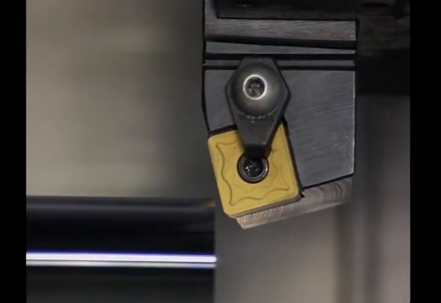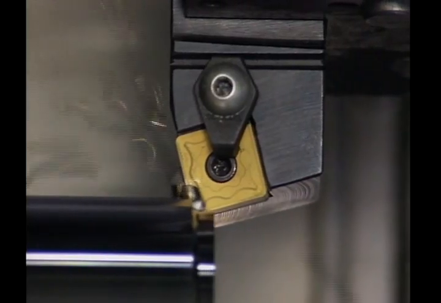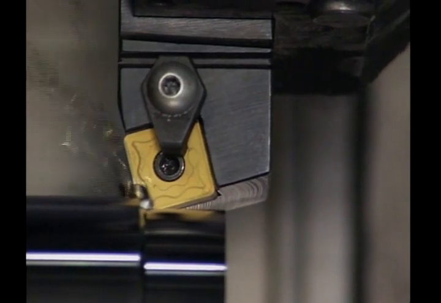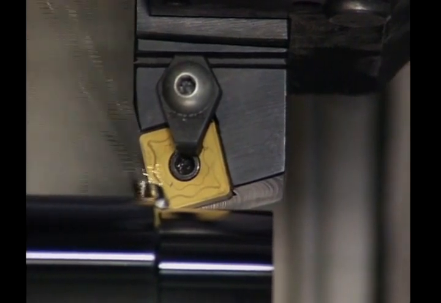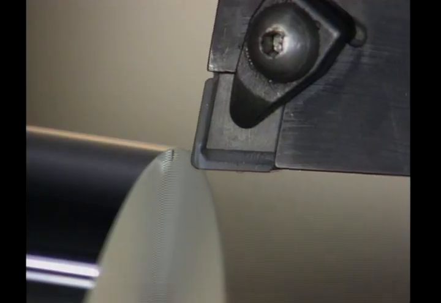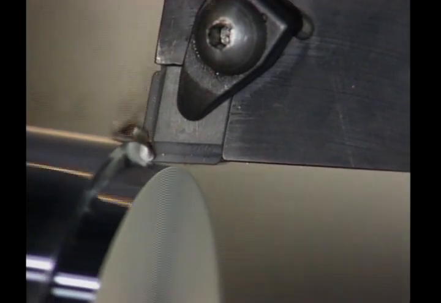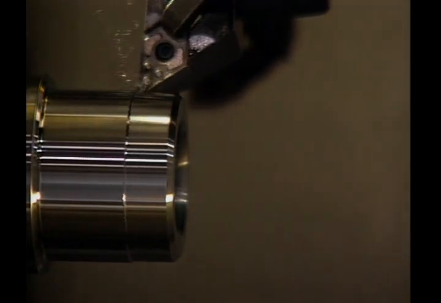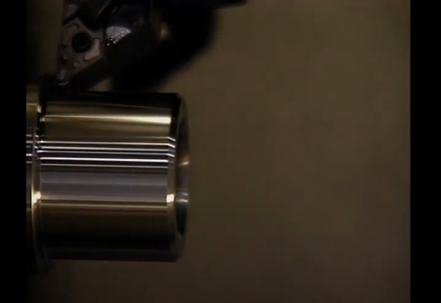The larger the tool nose radius and the stronger the corner, the greater is the cutting tool's ability to absorb heat and produce a smoother surface. However, a larger radius also generates greater radial cutting forces and runs the risk of vibration.